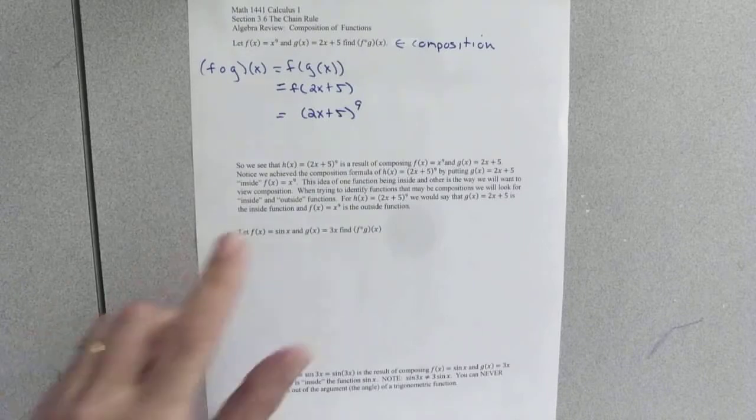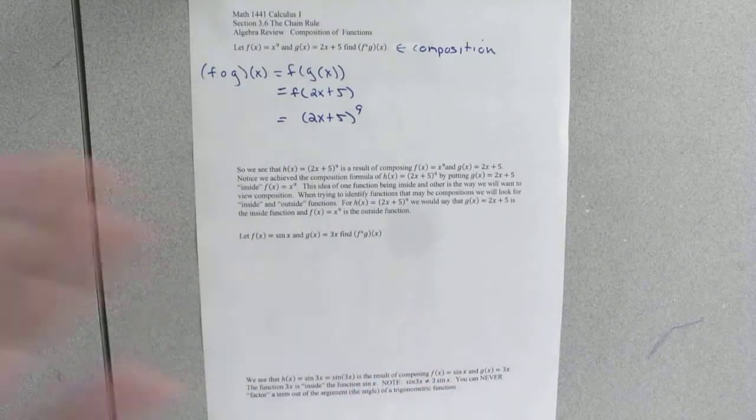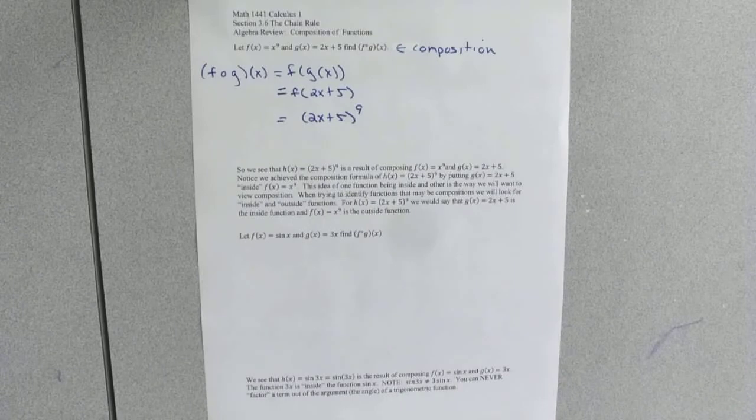And what we really want to point out here is, if we call it h of x now, we see that h of x equal to 2x plus 5 to the ninth is the result of composing f of x equal x to the ninth and g of x equal 2x plus 5. That is a composition. And we got that by putting g of x inside f of x.